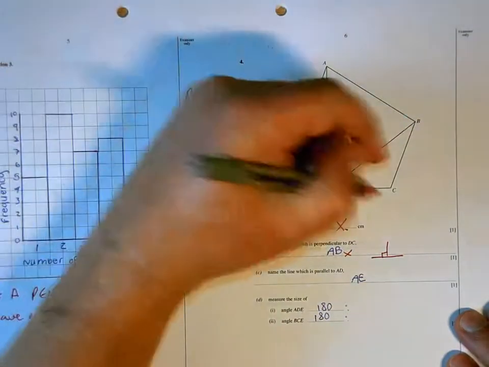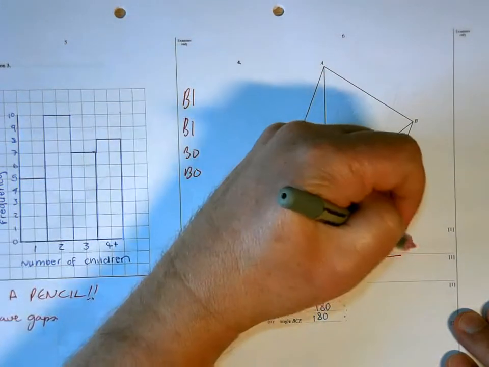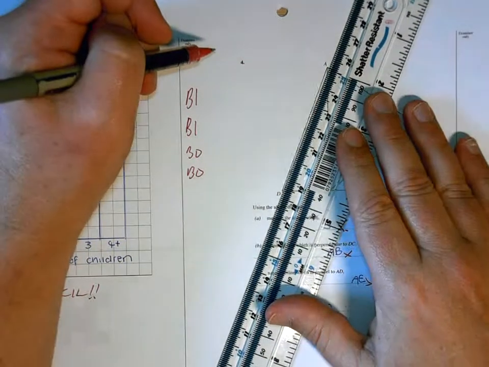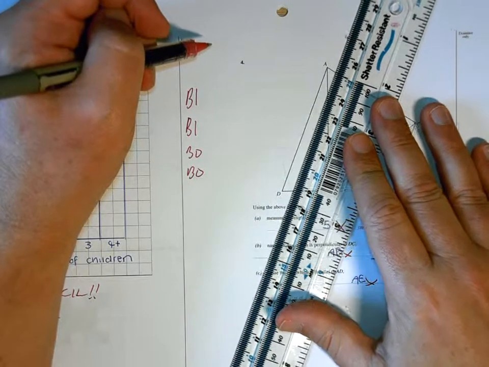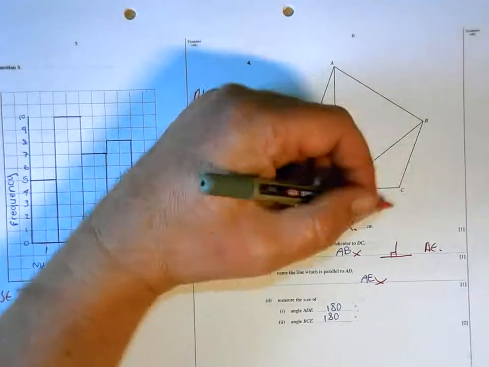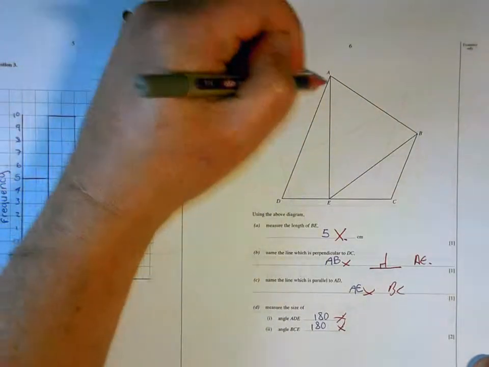Perpendicular means at right angles to. If that's DC, the line that's at right angles to it is AE. It's not parallel to AD. Here's AD. Line up your ruler with that side, slide it across until you come across the side that's the same as it, BC. They're not 180.